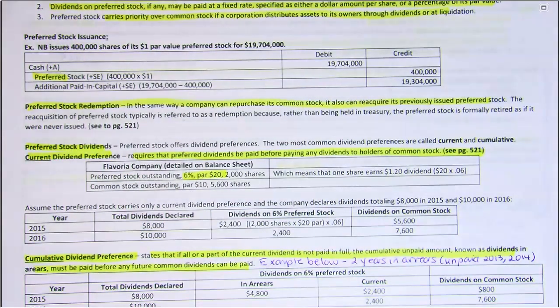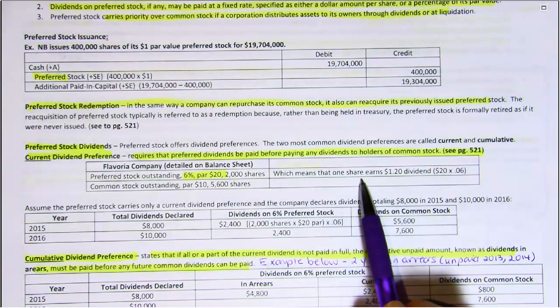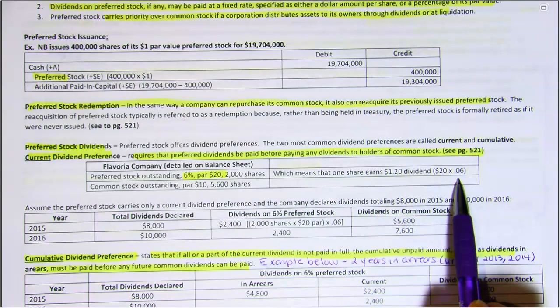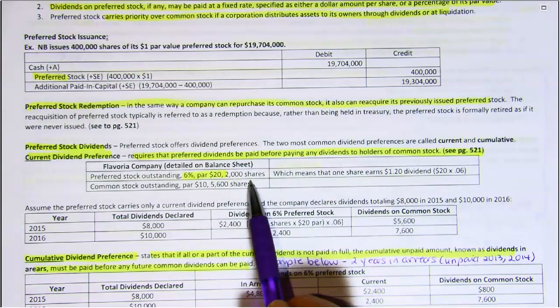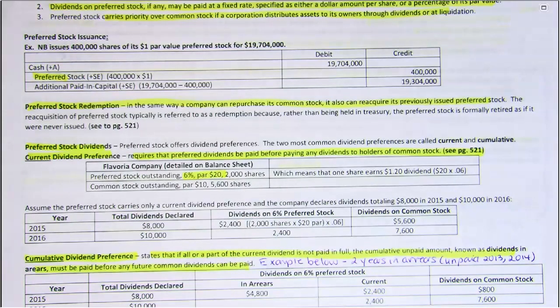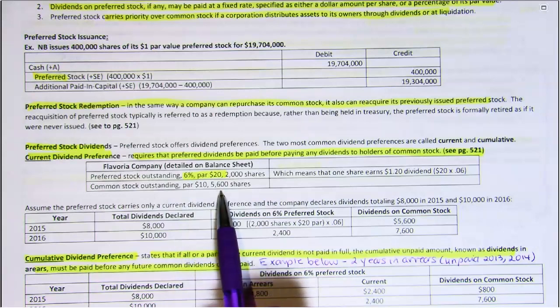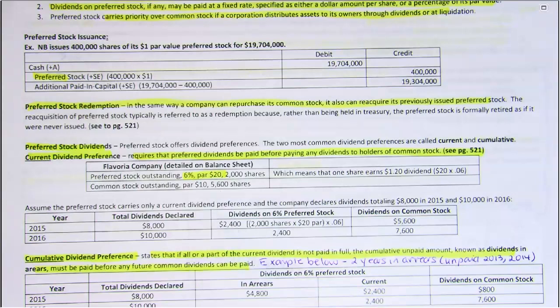So each share would get $1.20. The par value times the percent. And of course there are 2,000 shares outstanding, so $1.20 times 2,000 shares would be $2,400 distributed to preferred stockholders. There's also common stock outstanding, a par value of 10 each, and there's 5,600 shares outstanding.